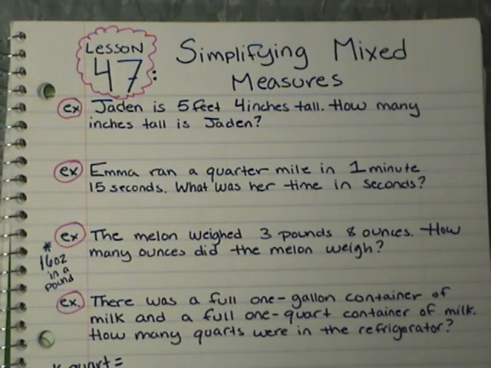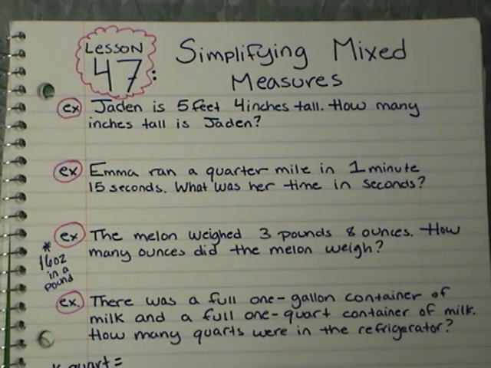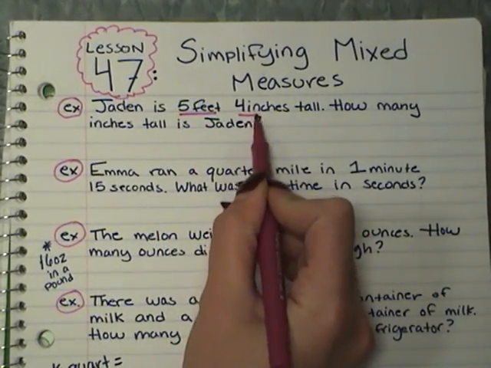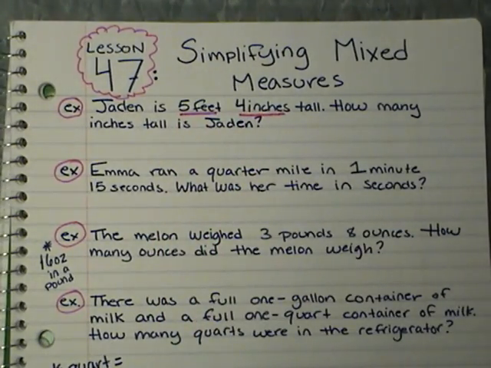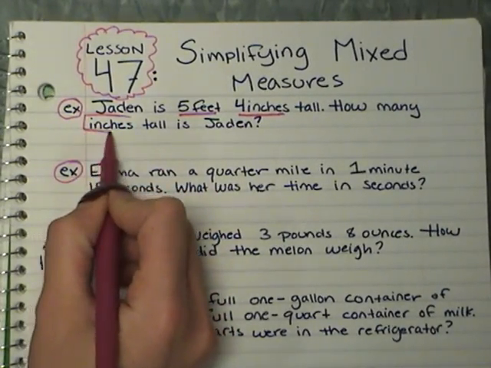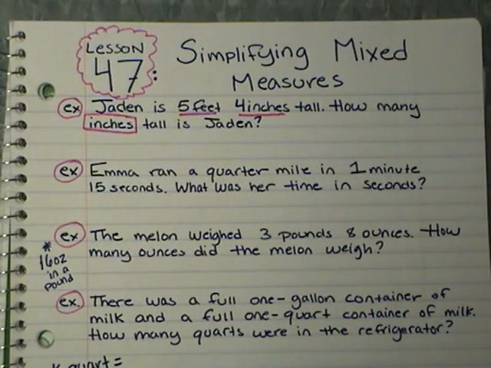To understand what that means, let's look at the first problem. It says, Jaden is 5 feet 4 inches tall. How many inches tall is Jaden? So we're taking 5 feet and 4 inches, a problem that has 2 different types of measures, and we're going to combine them and find out how many inches he is. You can't add 5 feet to 4 inches, so what we have to do first is change that 5 feet into inches.